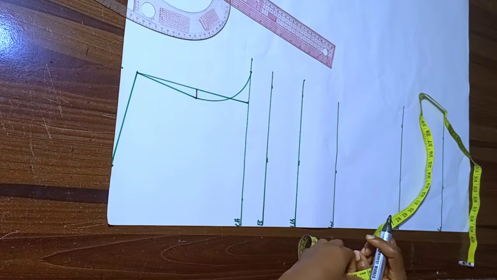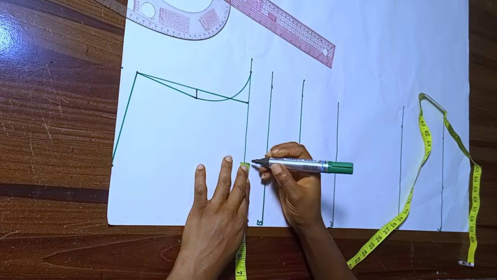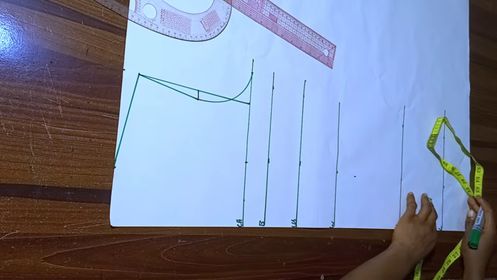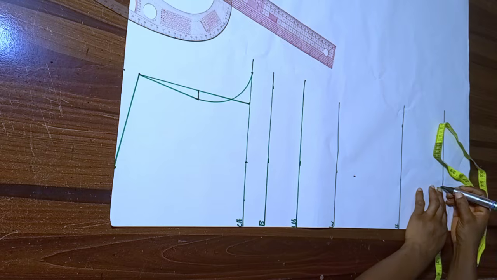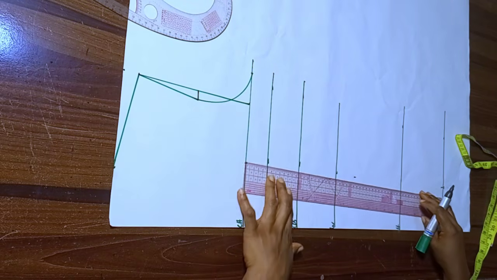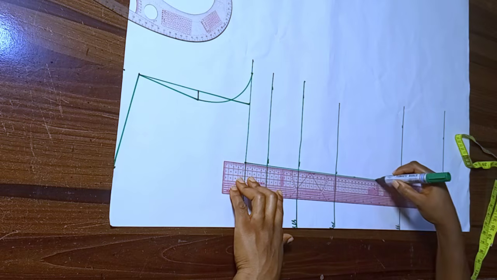So next, I'll go ahead and chalk down half of my nipple to nipple measurement. My nipple to nipple is 8 inches divided by 2. I have 4. I'll mark it down all the way to the full length this way. Then I'll connect a straight line from the chest line to my full length.